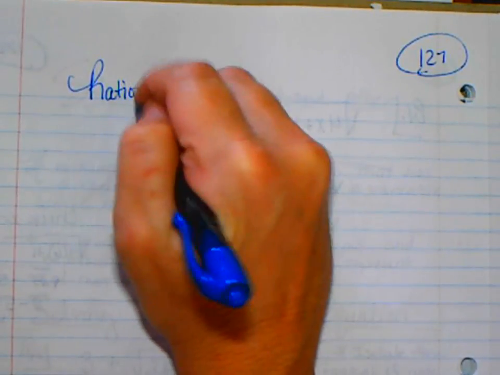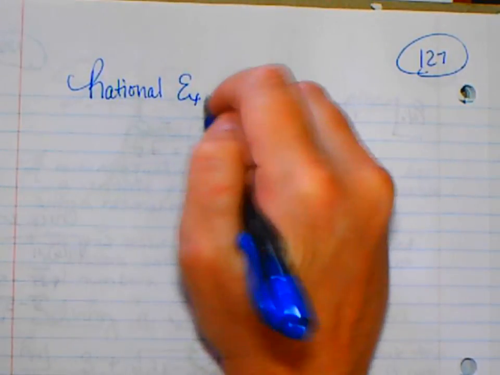Page 127. Rational exponents. Y'all gotta get that confident, huh? Thank you.